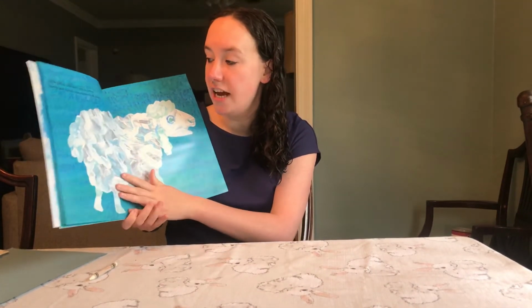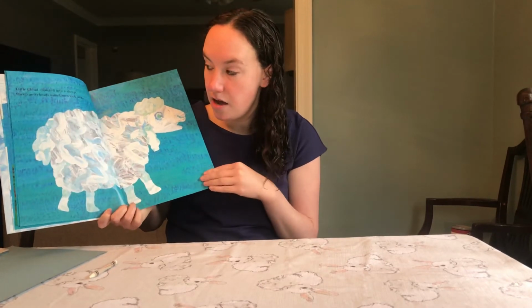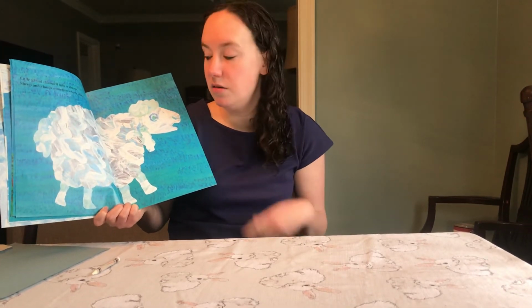Little cloud changed into a sheep. That's right. What sound does the sheep make? Baa, baa. So the sheep and clouds sometimes look alike. The word alike means they look the same. So a sheep and a cloud can look alike, which means they can look the same.